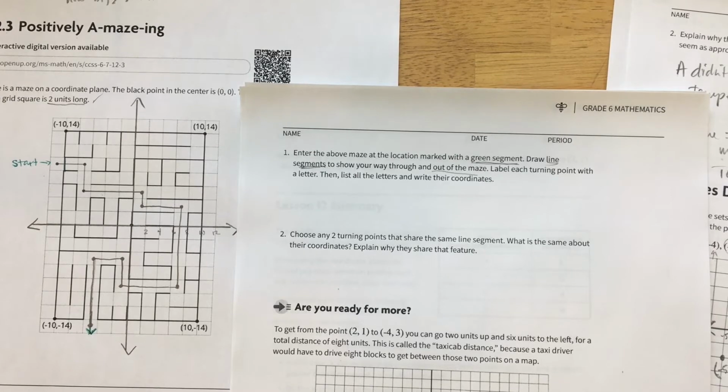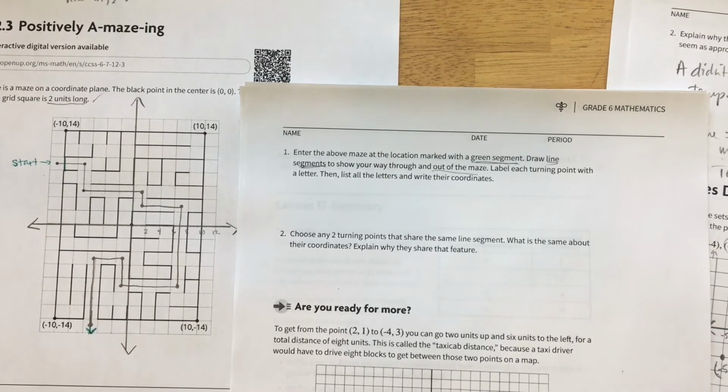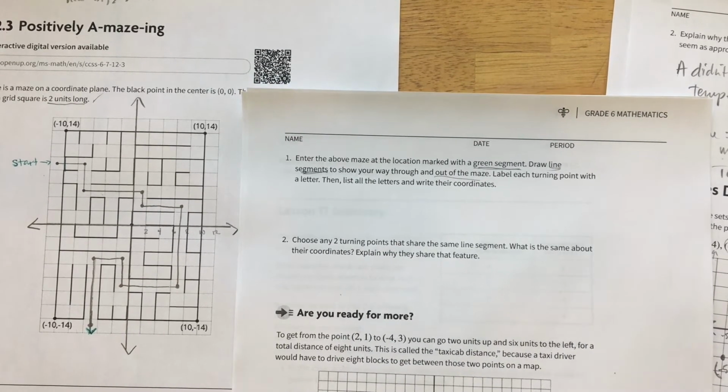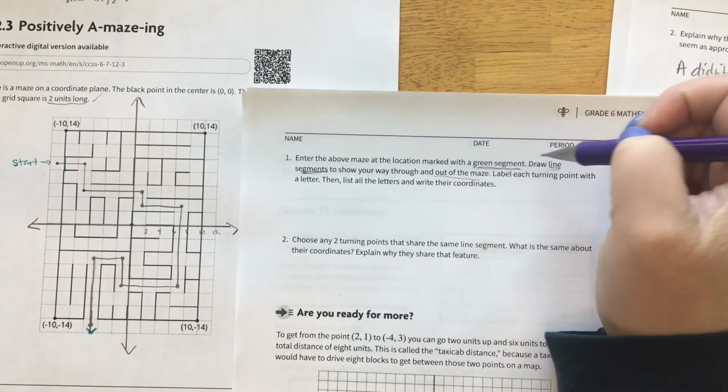Now, there may be more than one way to get out of the maze. I'm not saying this is the only way out of the maze. That's how I chose to go. So as long as you got out of the maze, you're good, right? There's no right or wrong way to get out of a maze, okay? Now, but we're not done yet. So we got all the way out of our maze using line segments.